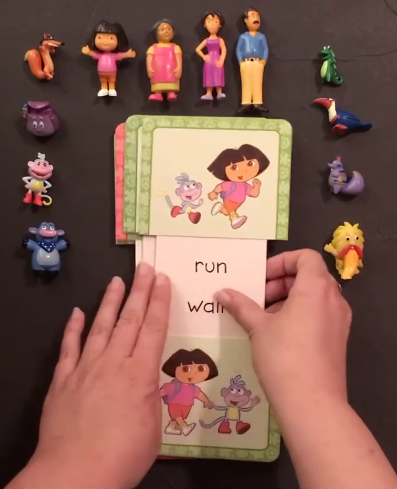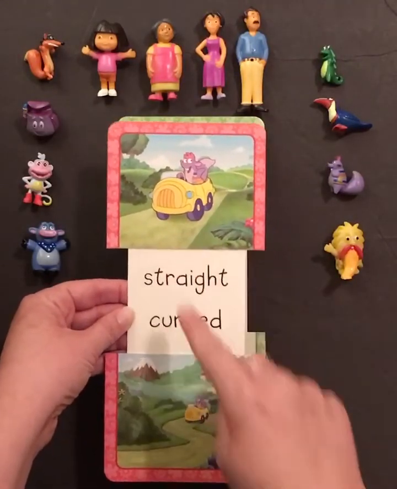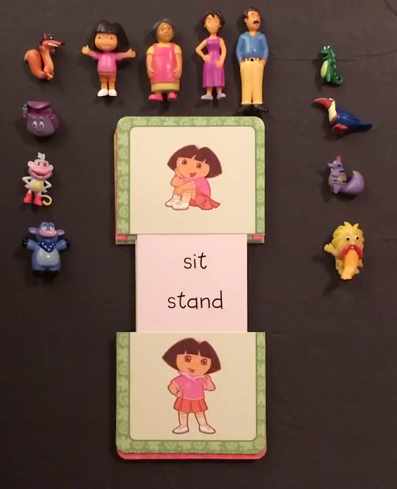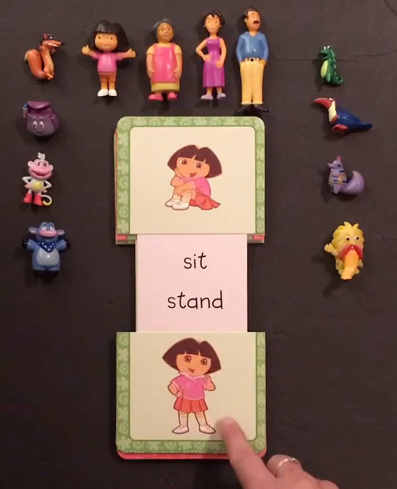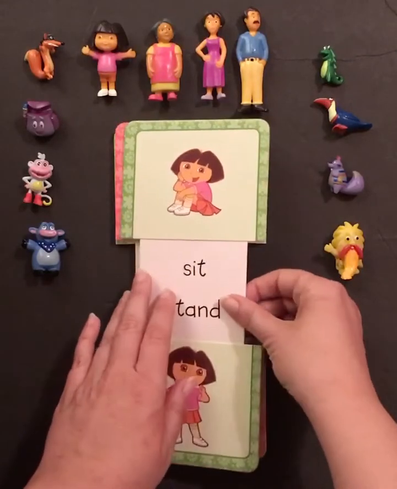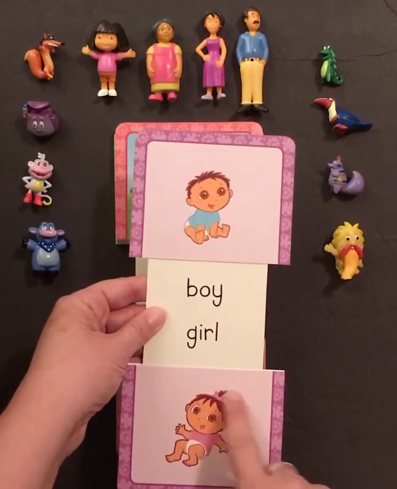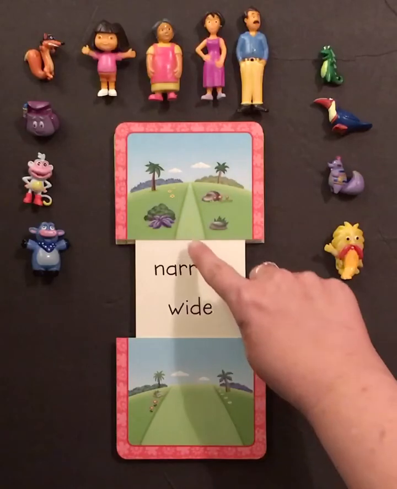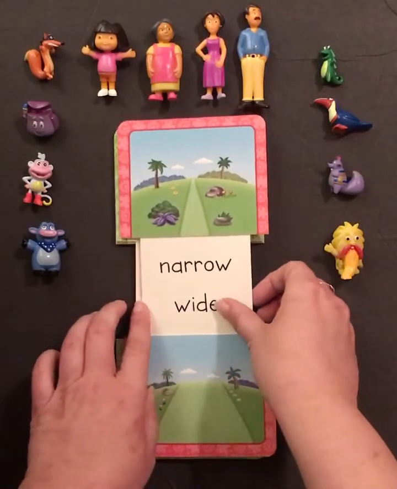Let's turn it over. Here's our next one, straight and curved. Okay, here's our next opposite, sit and stand. Let's turn it over. Boy and girl. Here's our next opposite, narrow and wide. Let's turn it over.